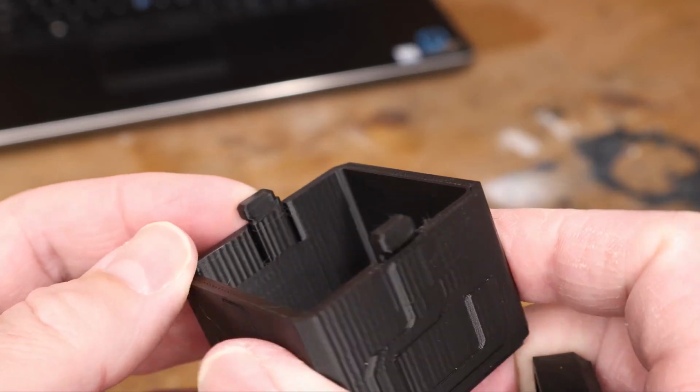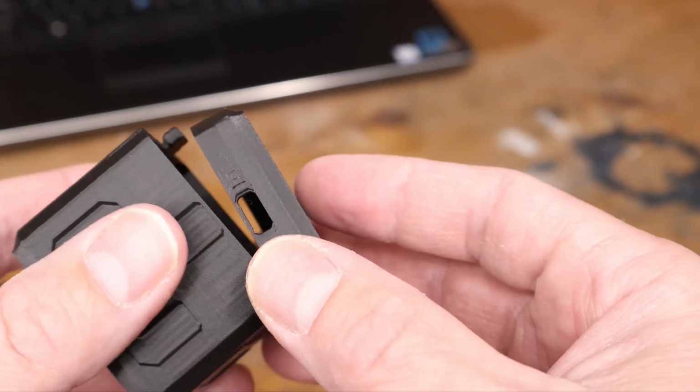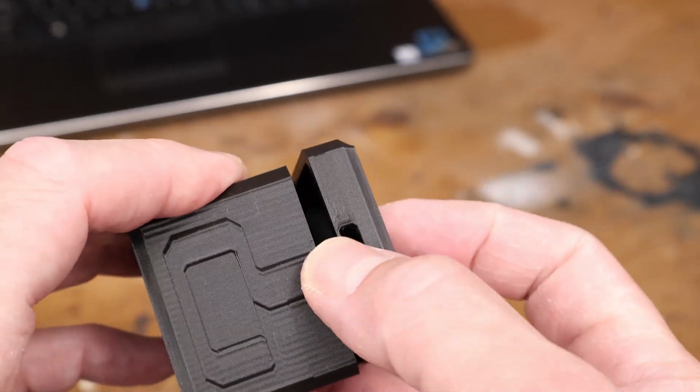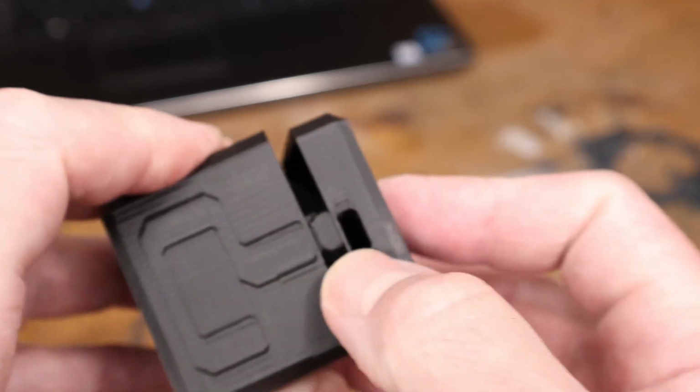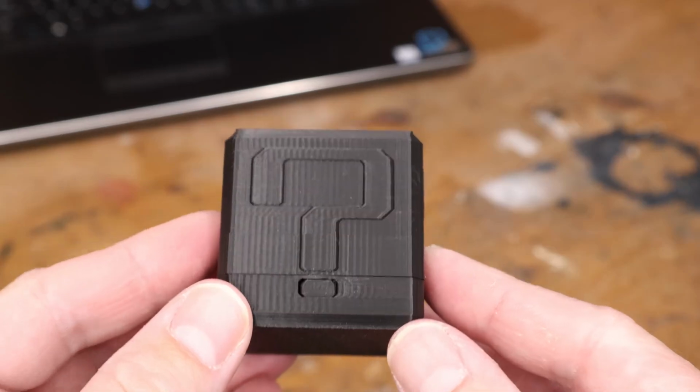Now, of course, everybody is going to have their own opinion on ways in which we can model things and whether or not these tolerances work. So we're going to cover some general terms. We're going to talk about how to figure this out for yourself and hopefully give you enough information to make your own parts.